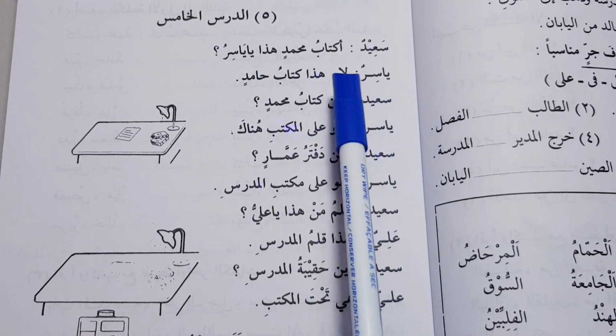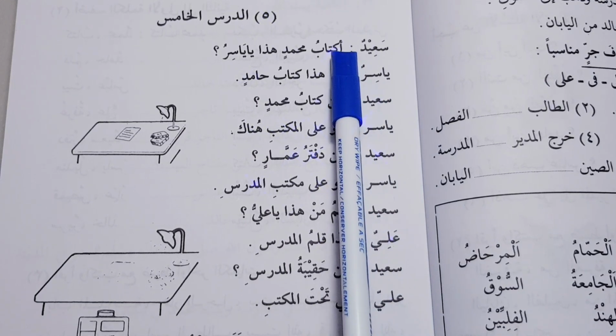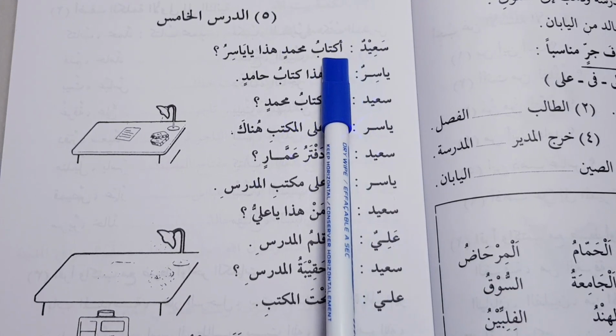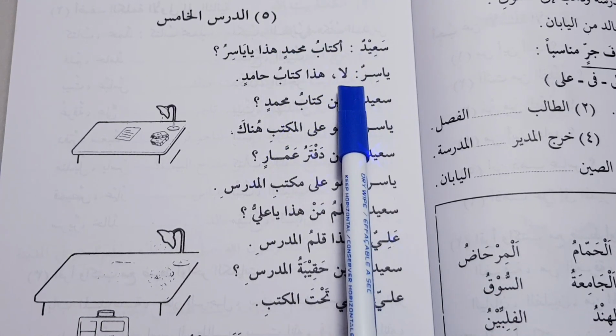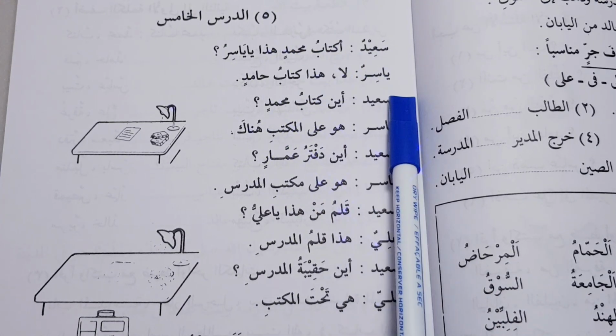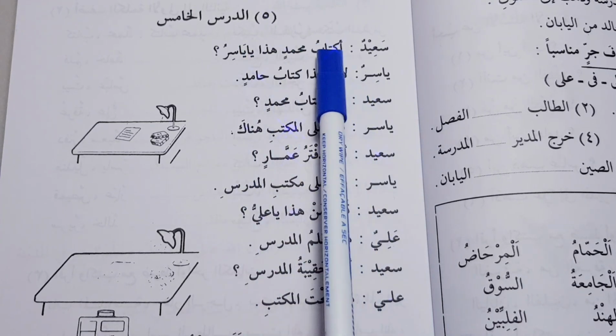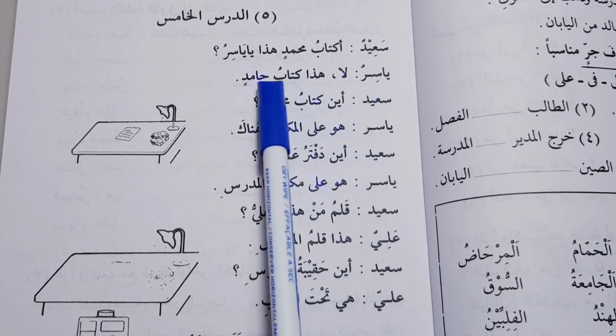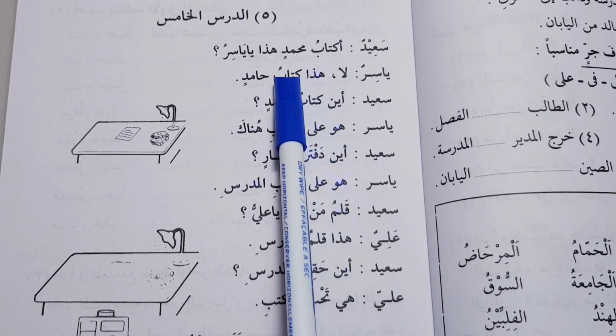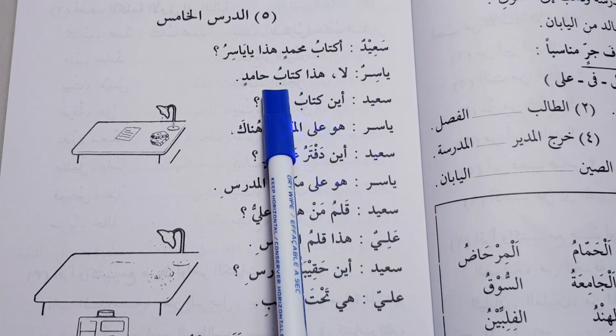So he was asked the question, is this the book of Muhammad? Yasir says, La, because the question was posed with Hamza, this harful istifham. When you ask a question with this, you either say La or Na'am in your answer. So Yasir said, La, this is not the book of Muhammad. هذا كتاب حامد. This is the book of Hamid, or Hamid's book.